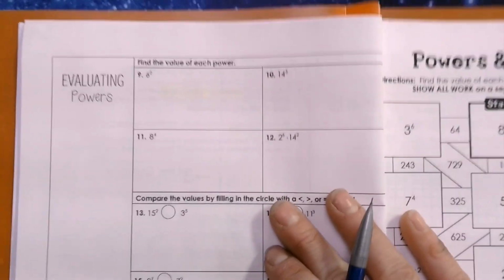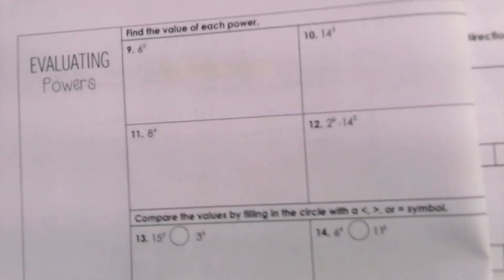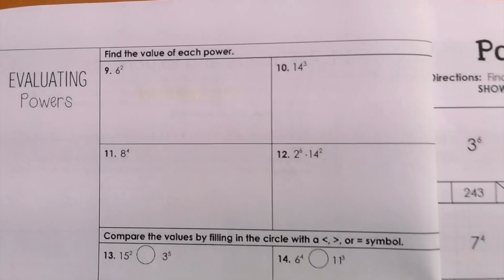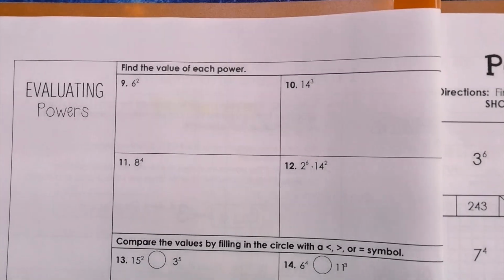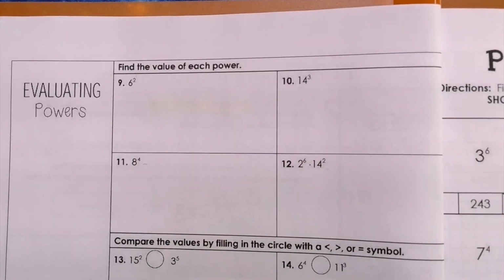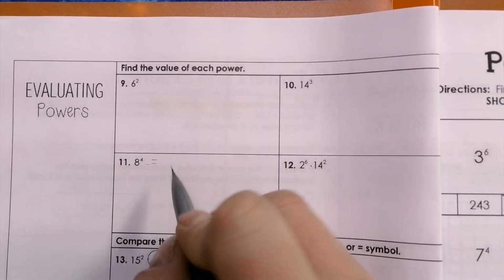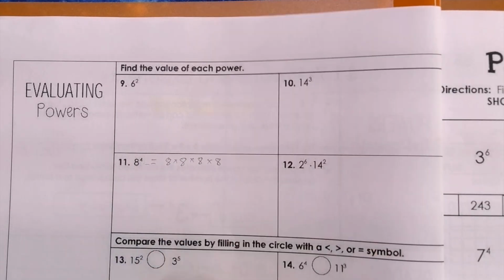All right, now we're going to talk about actually finding the value of each power. We have to do some multiplication. All right, so let's do 8 to the 4th power. This is 8 times 8 times 8 times 8.